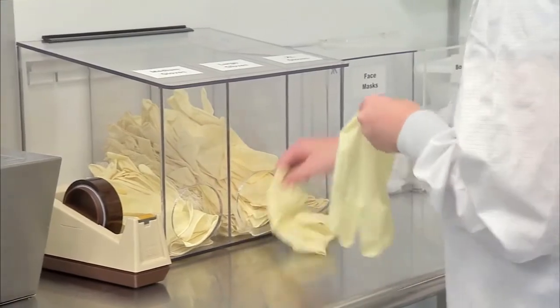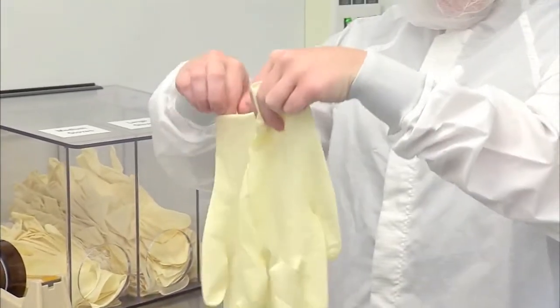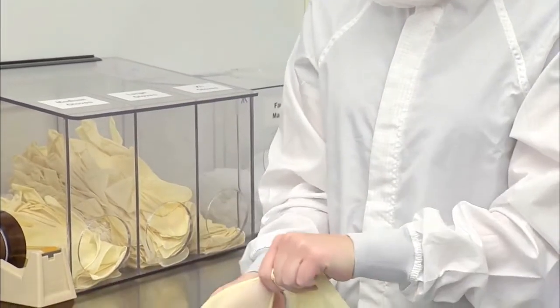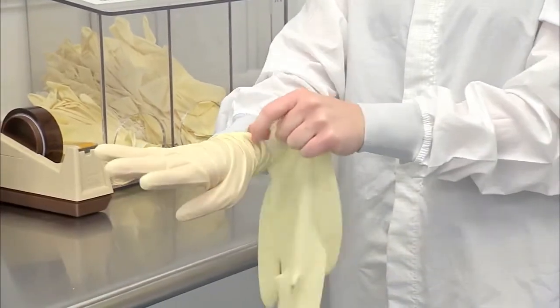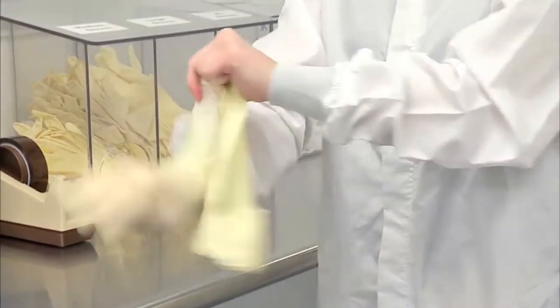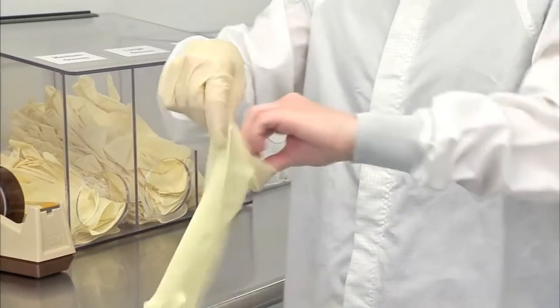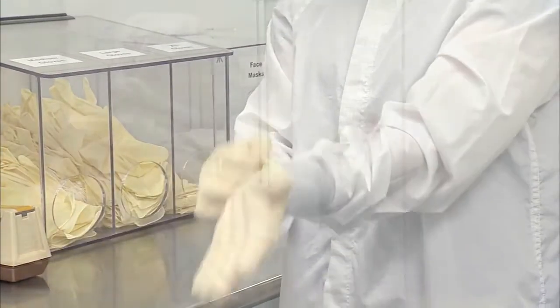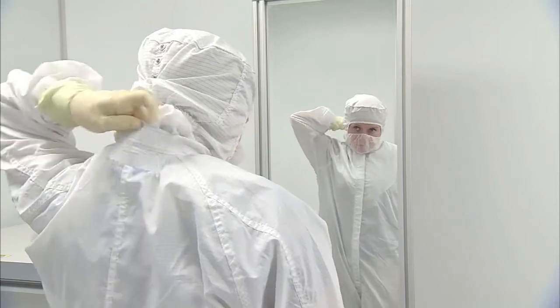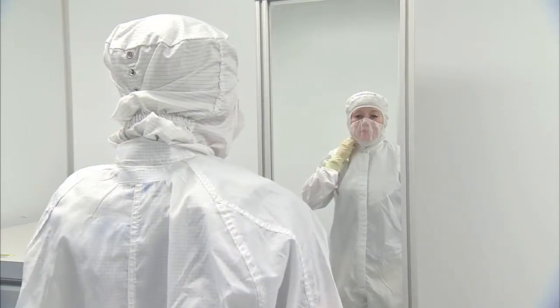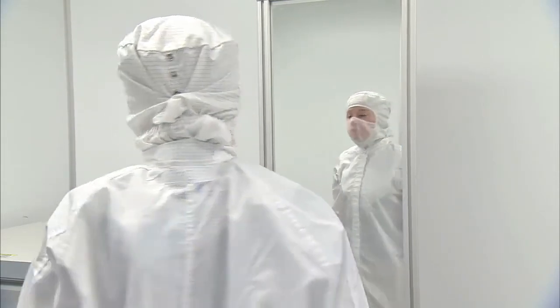Follow the same procedure for putting on cleanroom gloves, making sure to handle them by the gauntlet and avoid touching the fingers and palm region. The gauntlet of the glove will cover the cuff of the coveralls. Tape gloves as necessary for the requirements of your area. Finally, check yourself in the mirror and check your buddy if you have one. You are now prepared to enter the cleanroom.